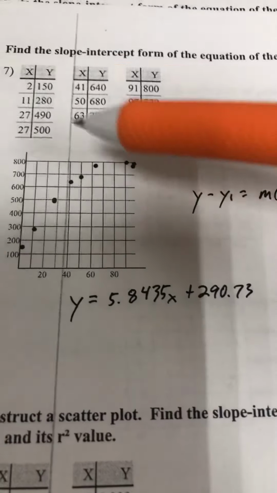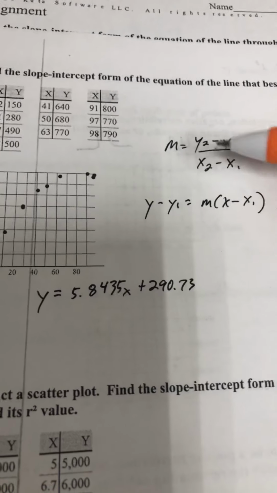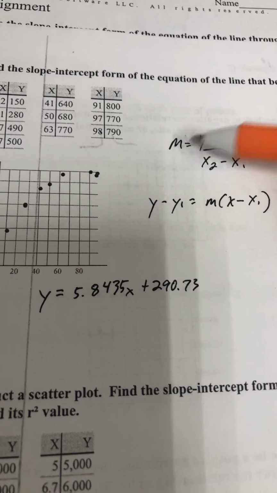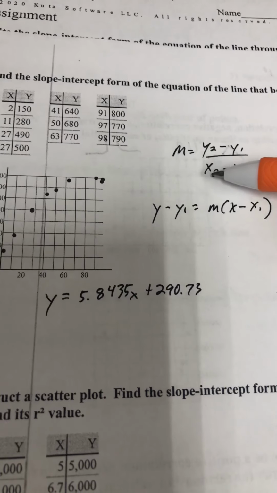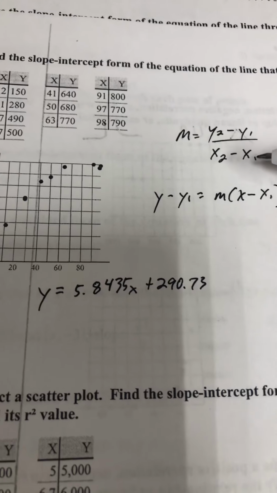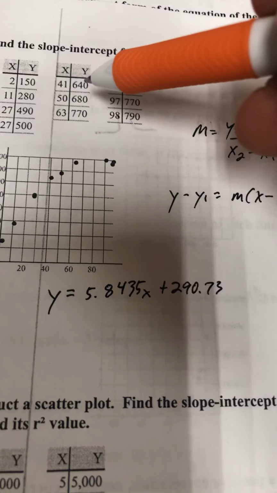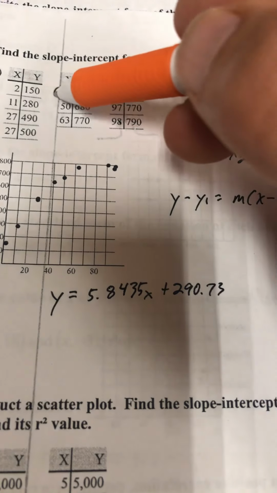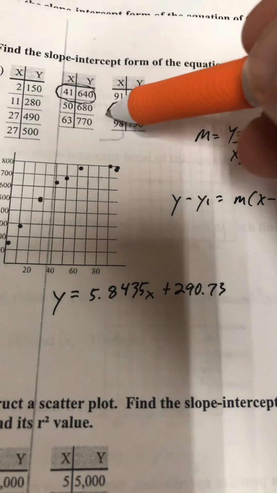Number 7, for this one, you just had to pick a couple points. Pick 2 points. And in order to get the slope, you have your y2 and your y1, your x2 and your x1. So you could pick any 2 points, and say you pick this one and maybe this one here.